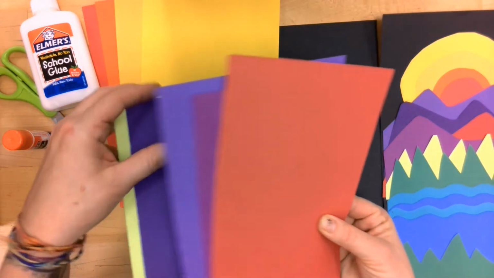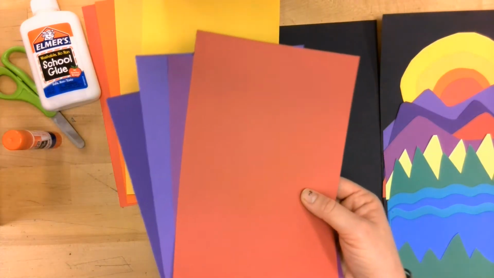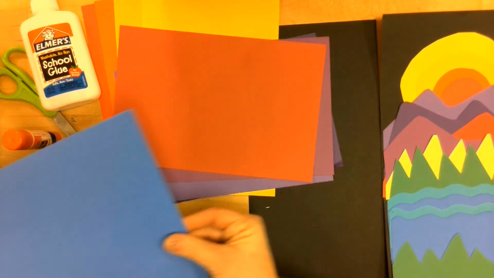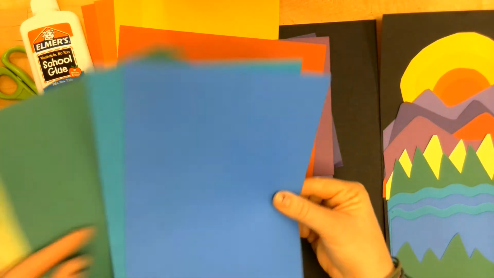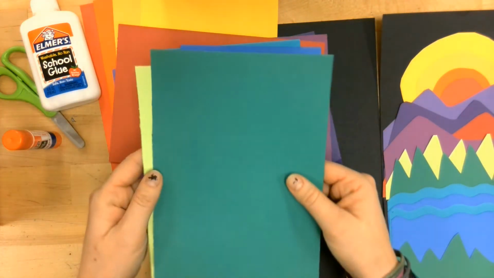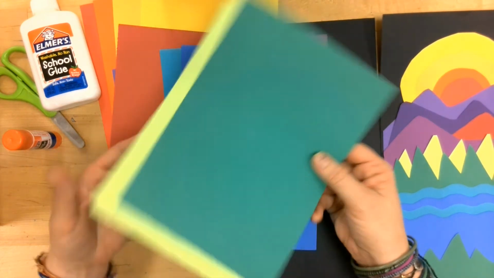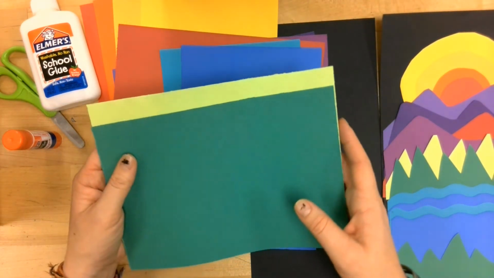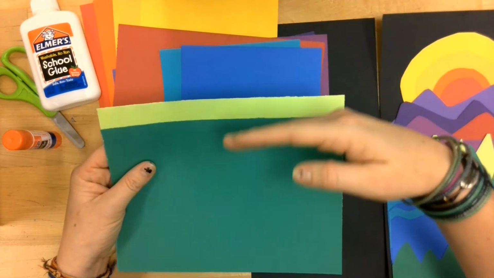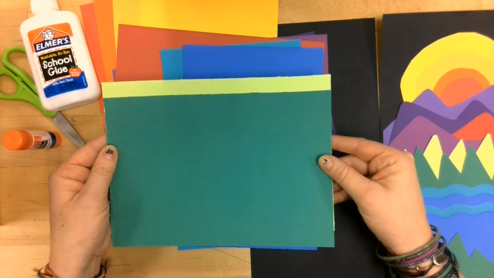I also have a number of different colors of purple and an additional kind of dark red here to be used for my mountains. I have a few colors of blue for the water and a few colors of green for my trees. Again, remember that the lighter color should be further up, further away from the darker value color for each of your different pieces.